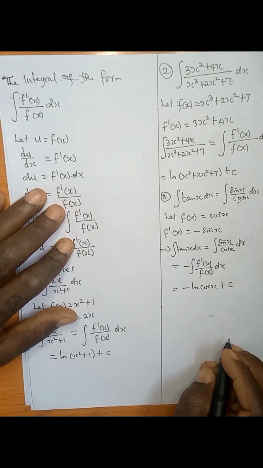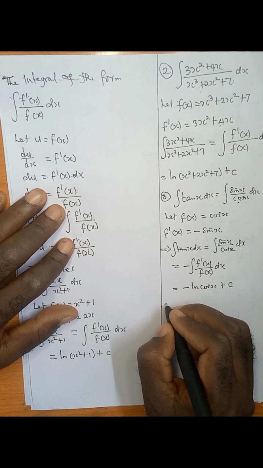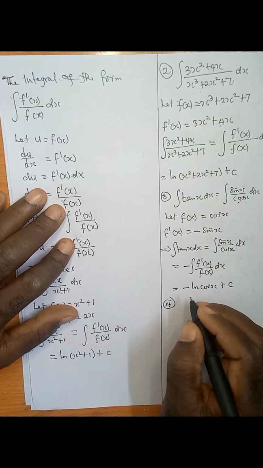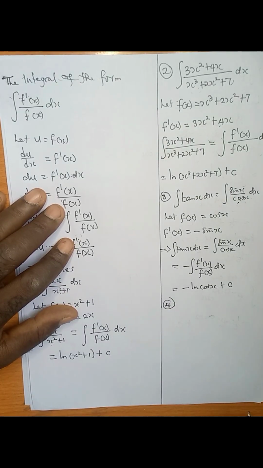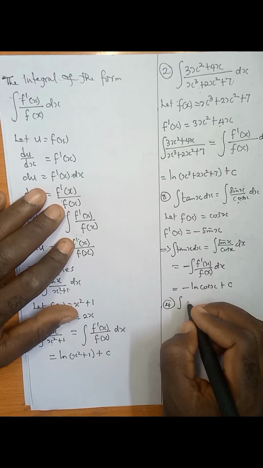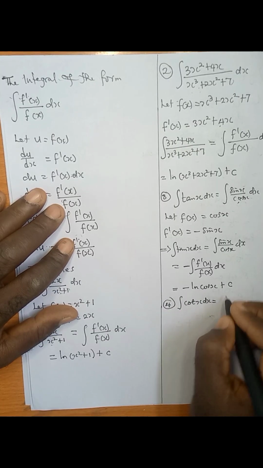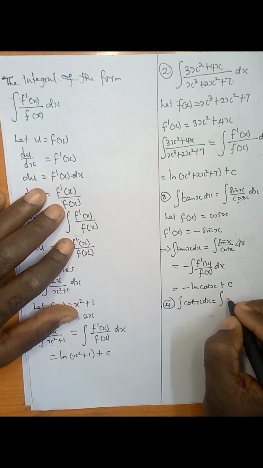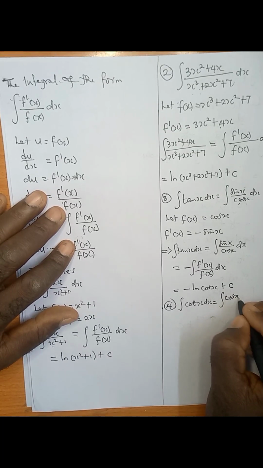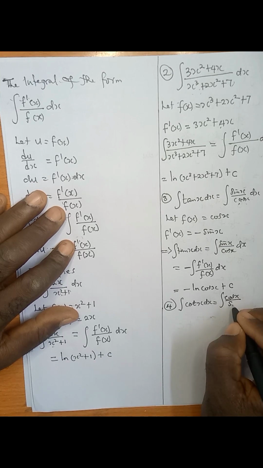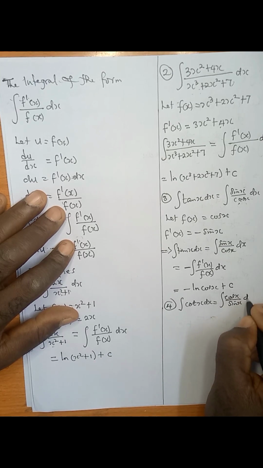Now let us look at another example here. Number 4 here, we are given the integral of cot x dx. And remember that cot x is cos x over sine x, then dx.